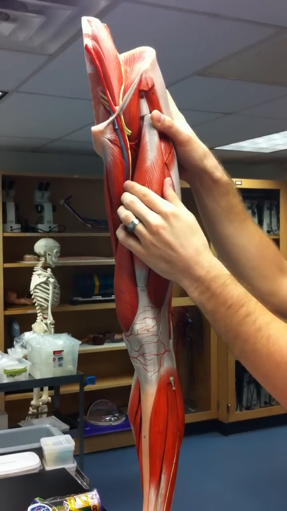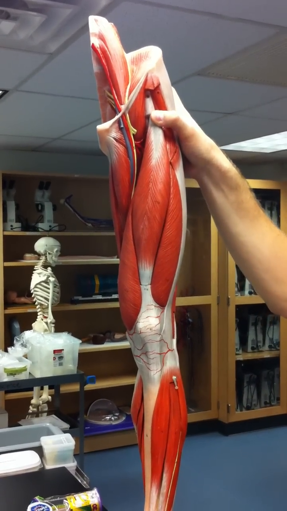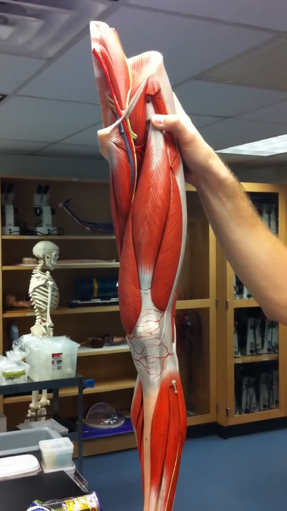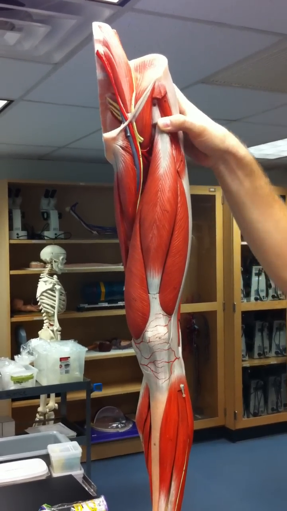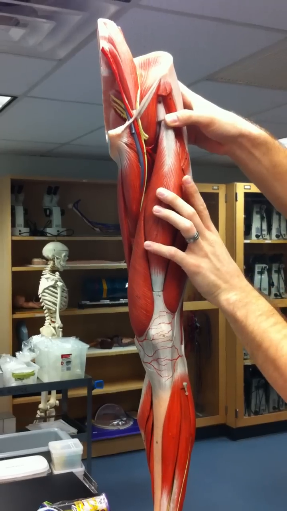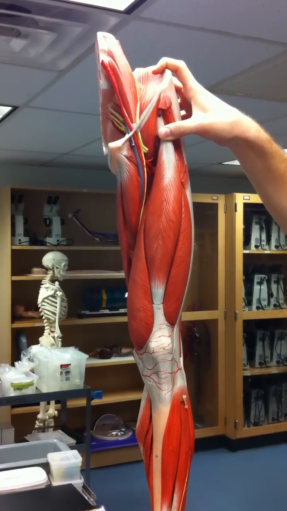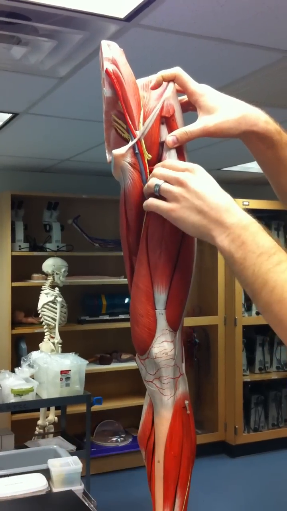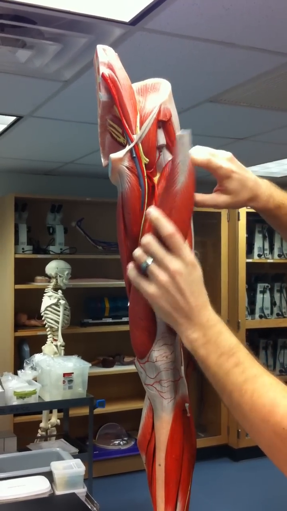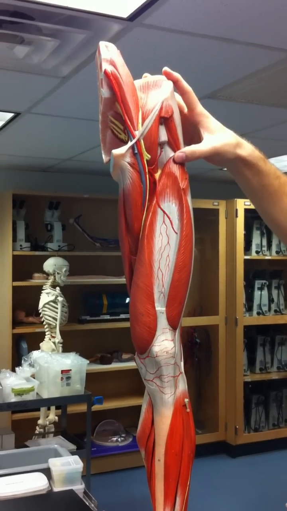So origin of, let's talk about lateralis first. Origin is anterior and inferior to the greater trochanter. And the insertion is tibial tuberosity through the patellar tendon. Innervation spinal nerve.